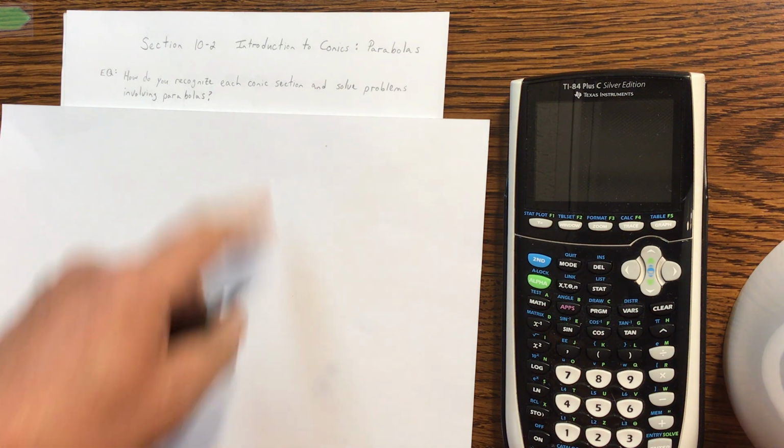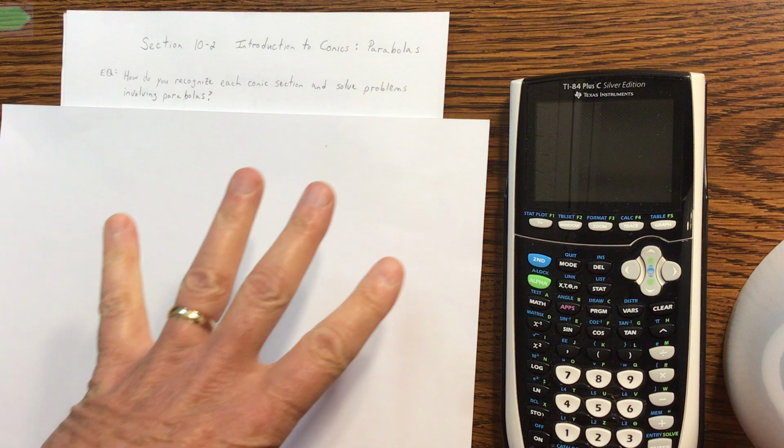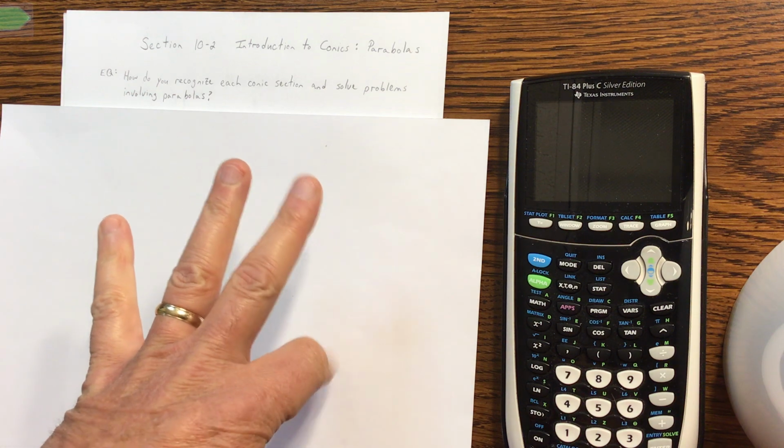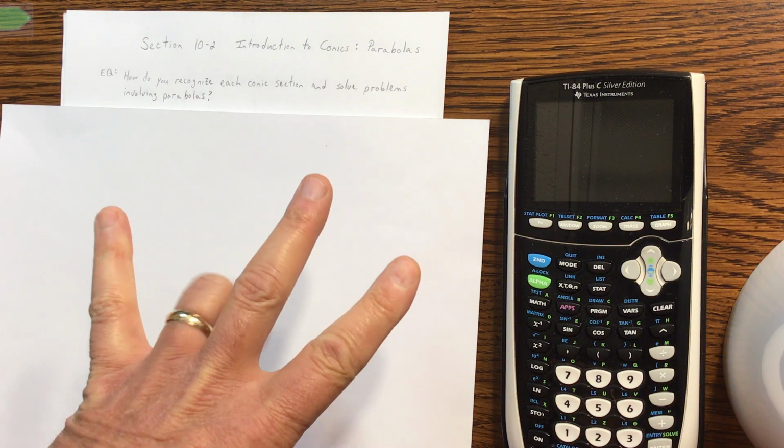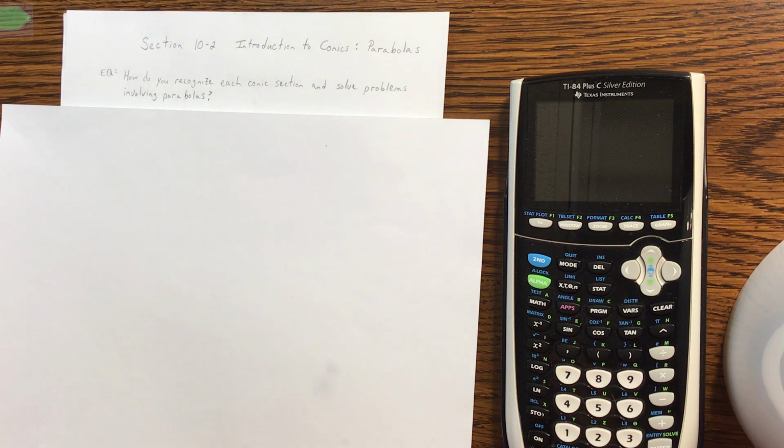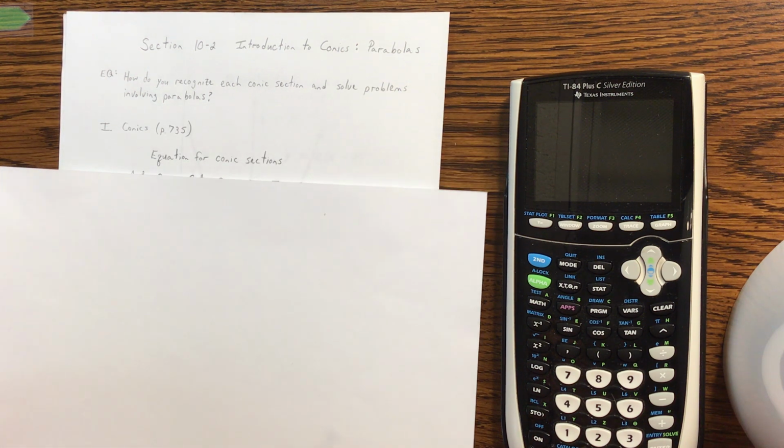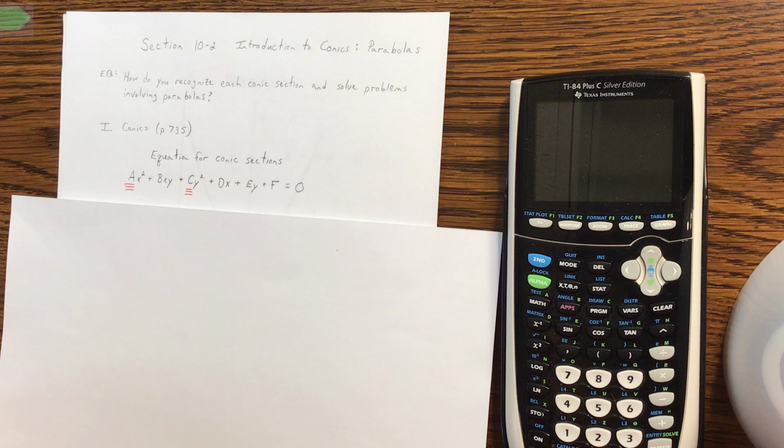Now, when we talk about a conic section, there are four different types of conics. There's the parabola, there's the circle, the ellipse, and the hyperbola. So we're going to be working out those types of conics for the next several sections. To understand what a conic is, we need to go and use our book. Roman numeral 1 deals with conics, which is all shown to us on page 735.